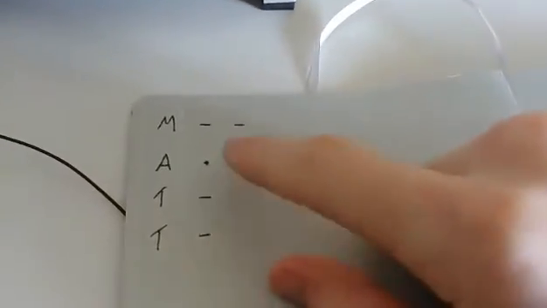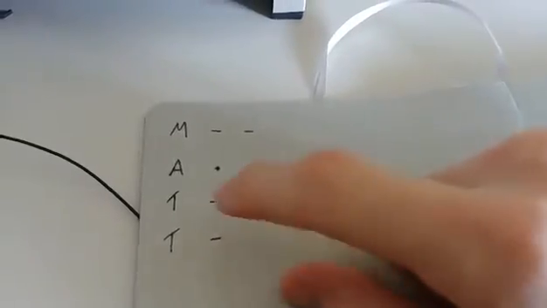So if we look over here, because my name's Matt, I have a dash for M, which correlates to my initial dash here. And then I have a delay. So you can see how it's easily broken up. Dash, delay, dot dash, which is my A, dot dash, and then dash, break, dash.